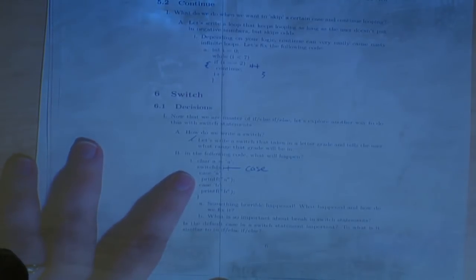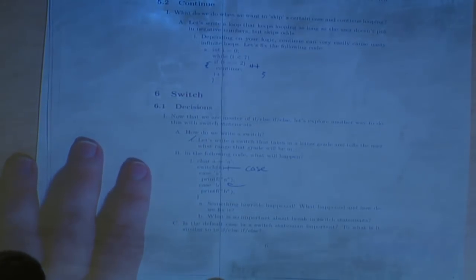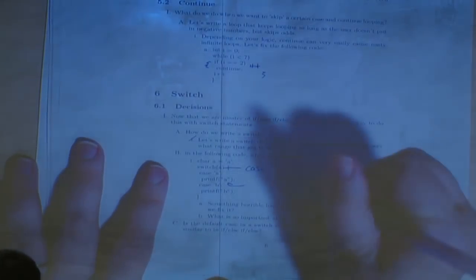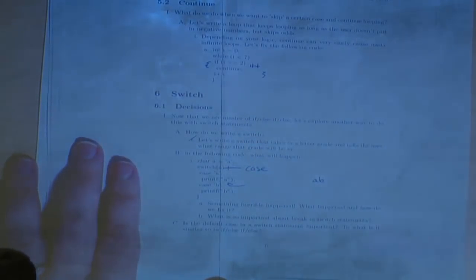So this is your case. This is what you're checking, right? And so our first case is if that character is A, it's going to print a certain thing. Now, there's a little problem here in that there's no break statement. So what this is going to do is it's actually going to print A and B. Now, if you don't want that to happen, you're going to have to add break statements.